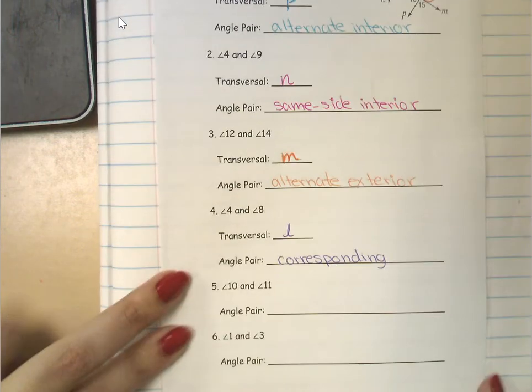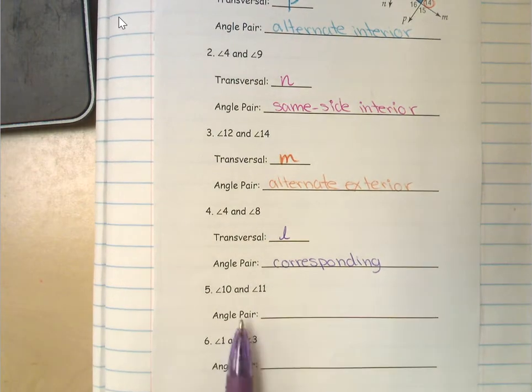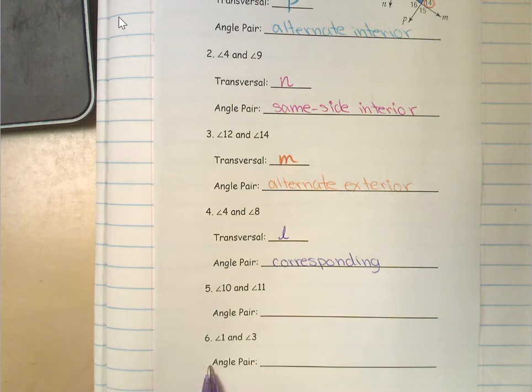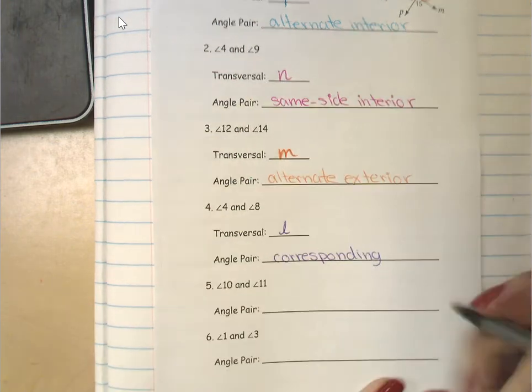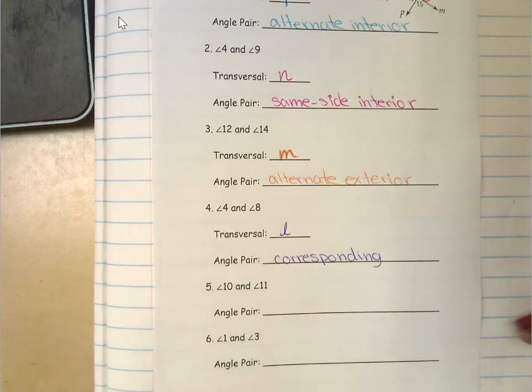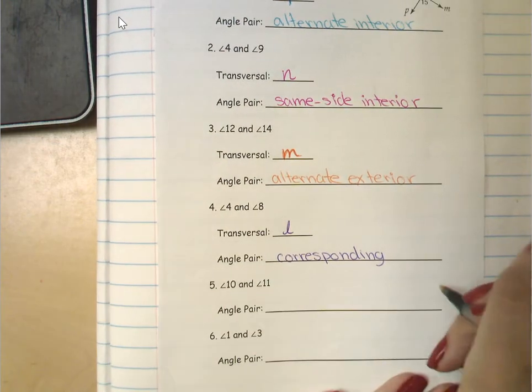Okay, and we got 2 more. The last 2, if you notice, for 5 and 6, I don't ask for a transversal. That's because these ones don't require a transversal to be able to work with them. 10 and 11, whenever it doesn't require a transversal, you have two options. So I'm just gonna write it over here.